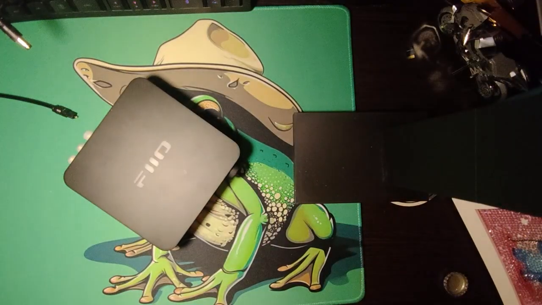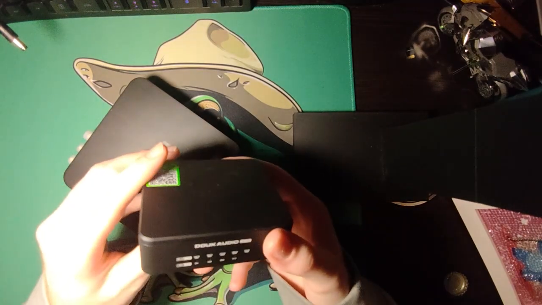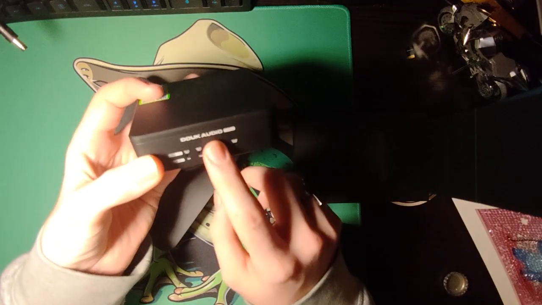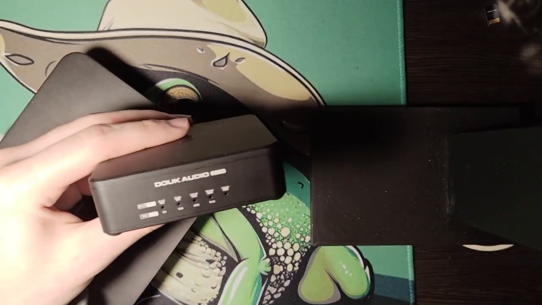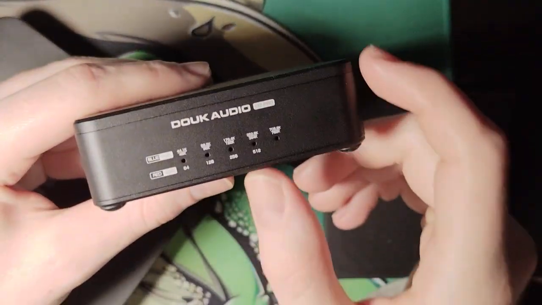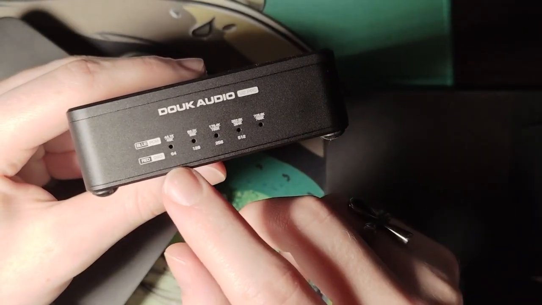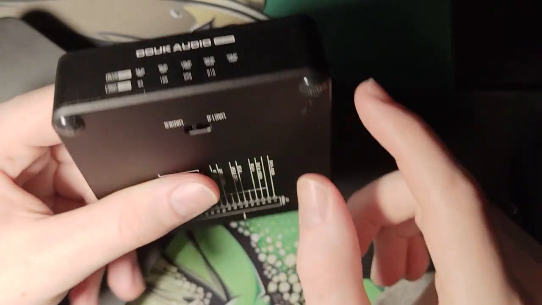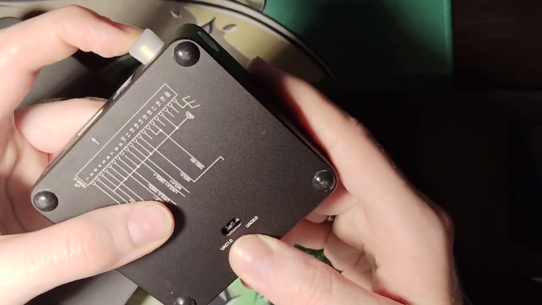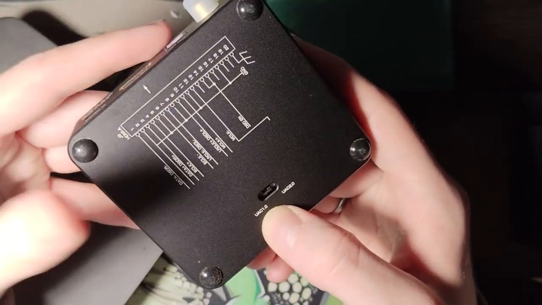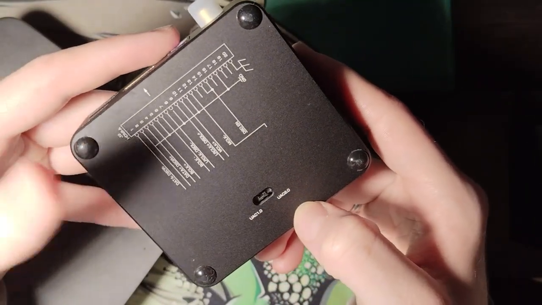Real quick, I would also like to say, what I have for my hi-fi audio to do an optic conversion is this Douk Audio U2 Pro. Let me just see if I can zoom in on this to focus a little better. Now, as you can see, it's got the different bit rates. You can actually change it between UAC 1 and 2. 1 is for consoles and stuff, and 2 is for phones and computers.